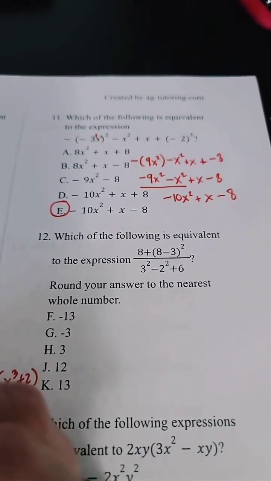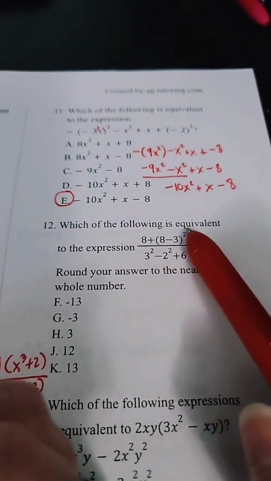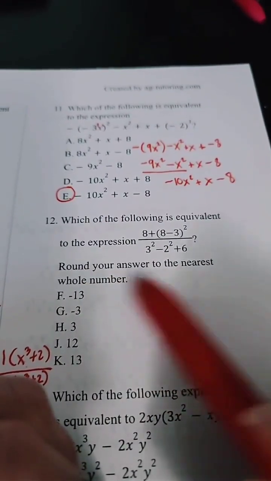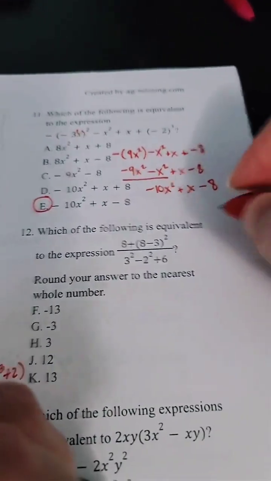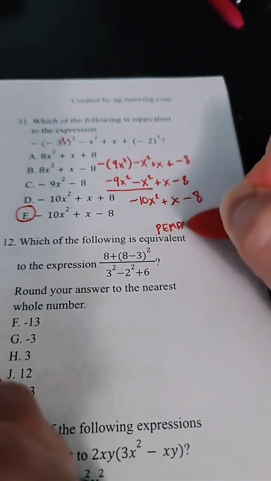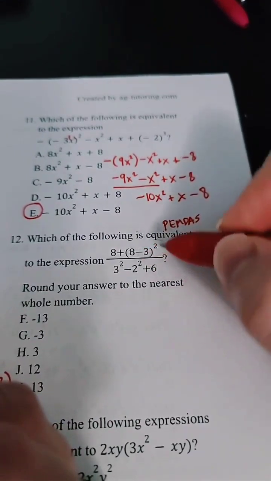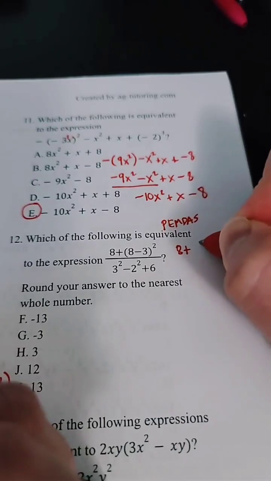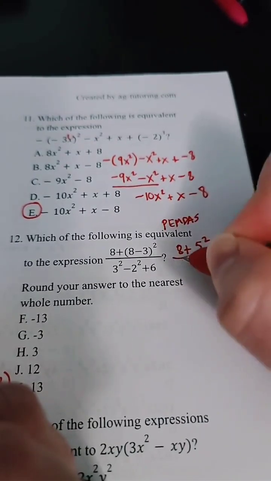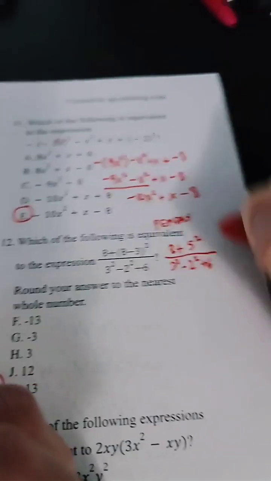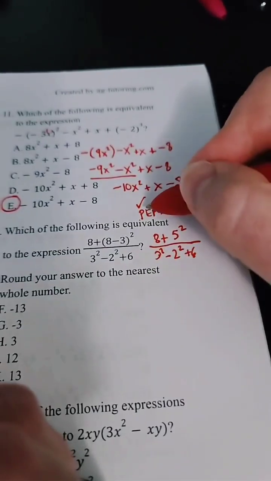So let's go to number 12. Number 12 says, which of the following is equivalent to the expression right over here? Round your answer to the nearest whole number. Okay, so we have, again, PEMDAS. So parentheses first, so we're going to do 8 minus 3 first. That's going to be 5. So then I have 8 plus 5 squared over 3 squared minus 2 squared plus 6. So I just did my parentheses. Now I have to do my exponents.